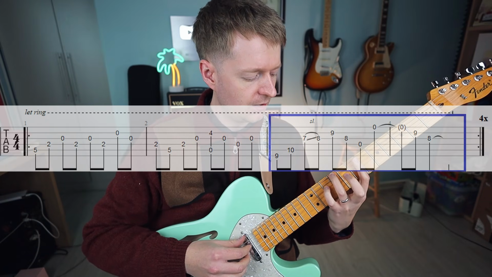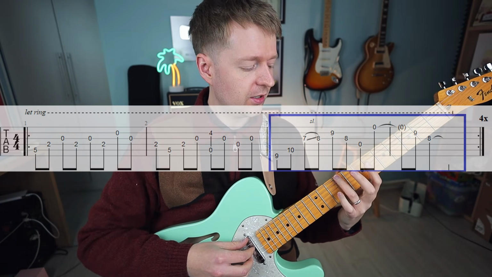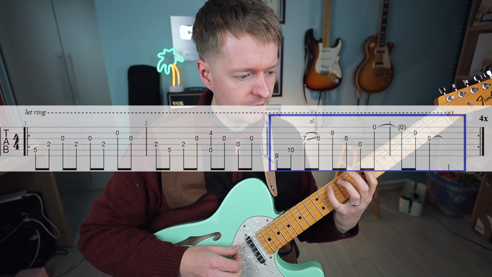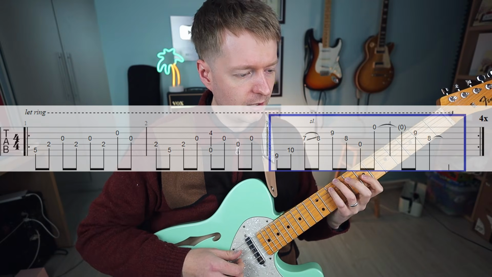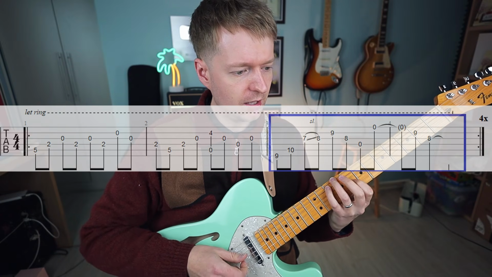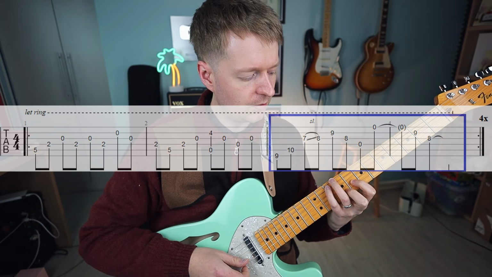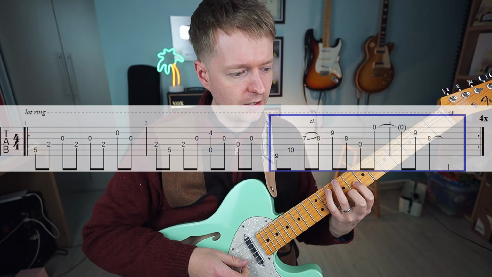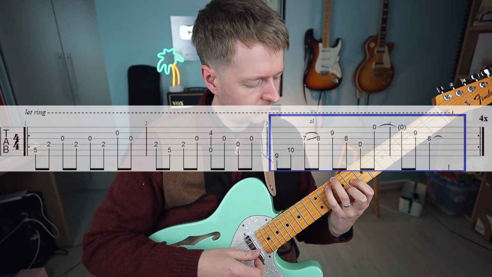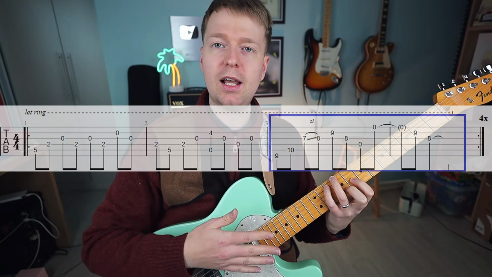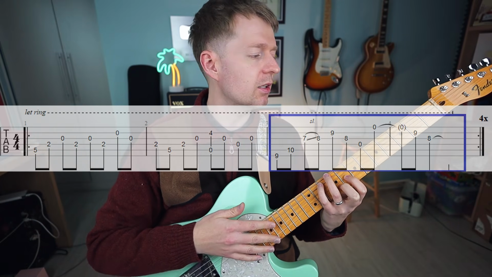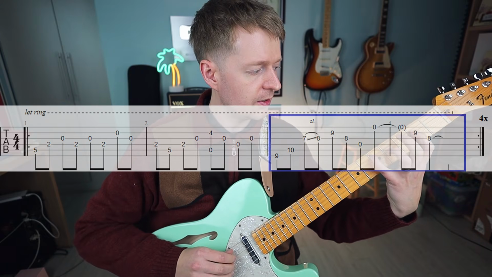here, sorry, use your ring finger on the 9th fret here, and then your little finger on the 10th, and then your index finger is going to slide up from the 7th to the 8th, and then I want you to use your middle finger on the 9th fret here. That last chord shape is the trickiest one, but if you take your time, you will become familiar, it will become easier for you.